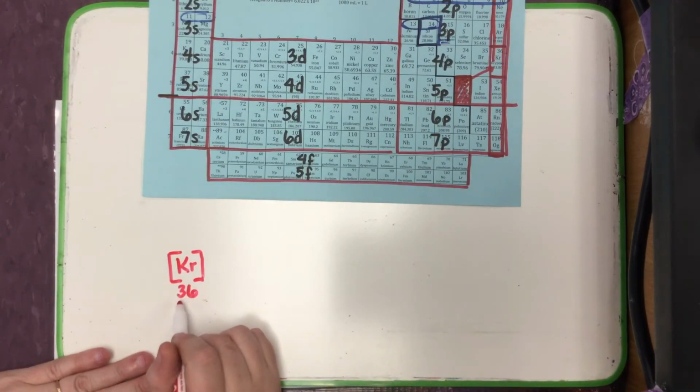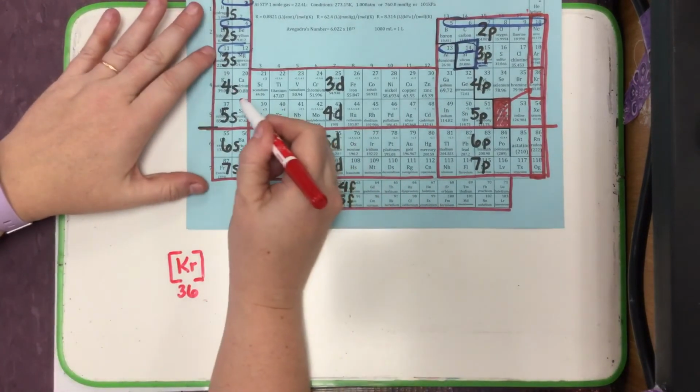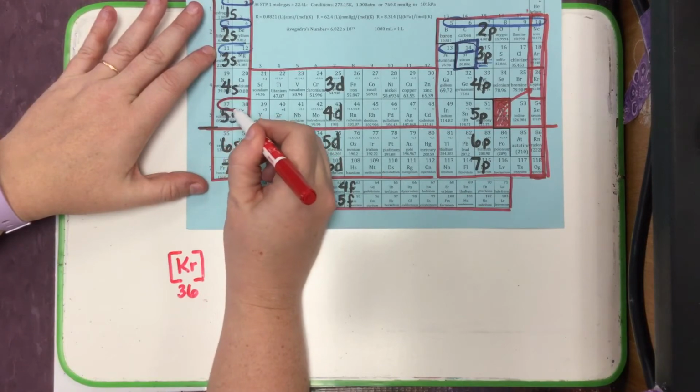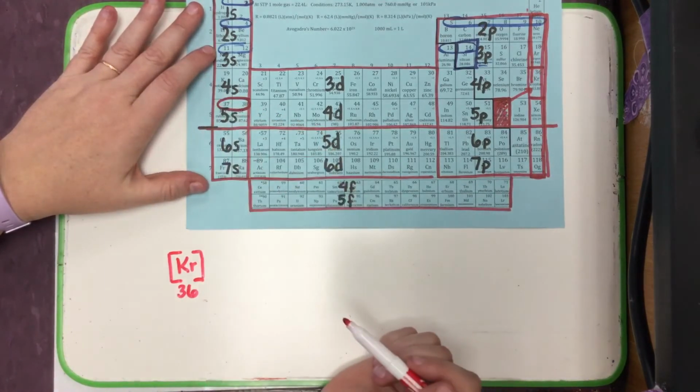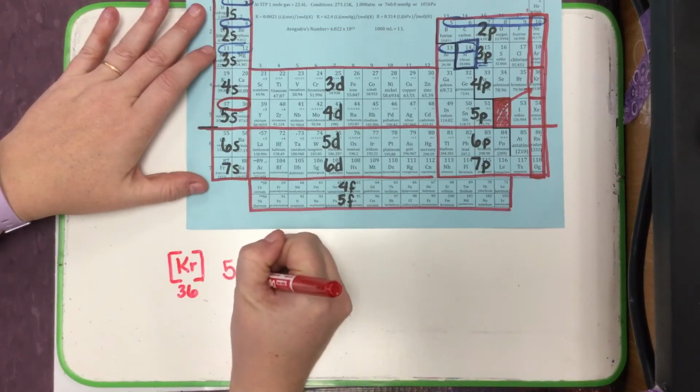And if I am hiding the first 36 electrons, then I'm picking up with element 37. So all I need to do is figure out which of the regions on the periodic table that's in. And that would be our 5s region.